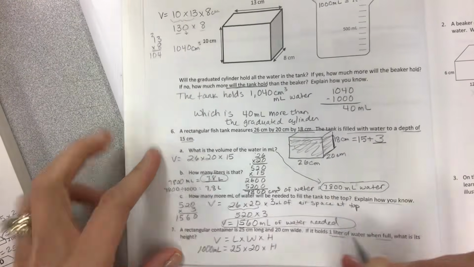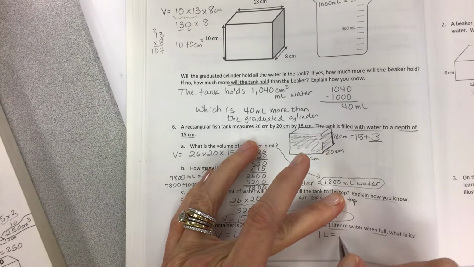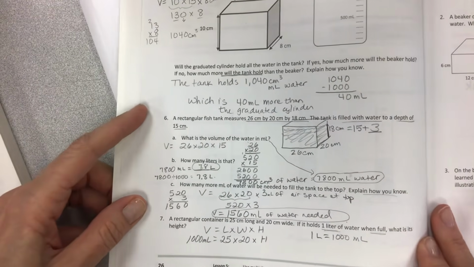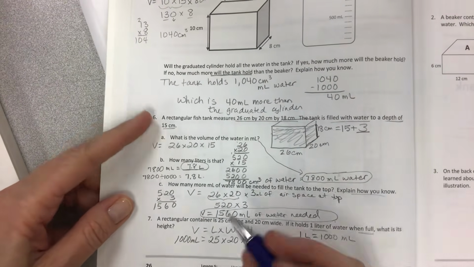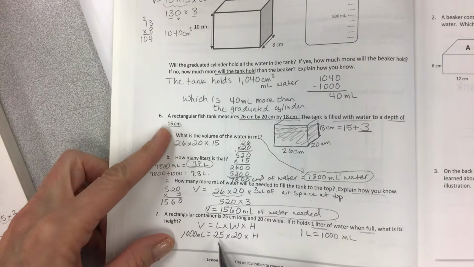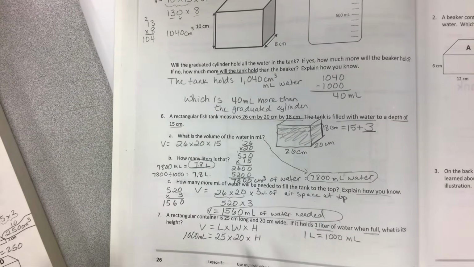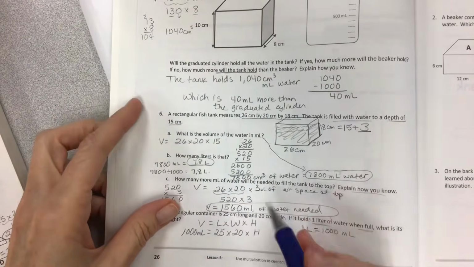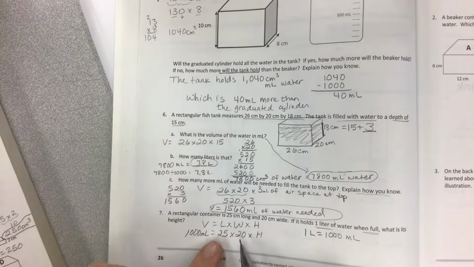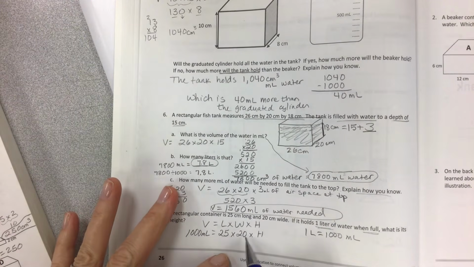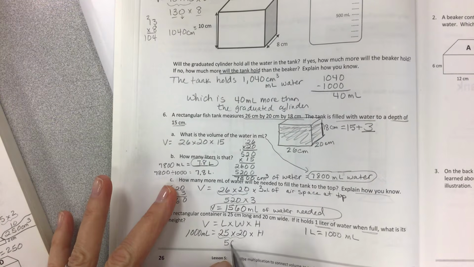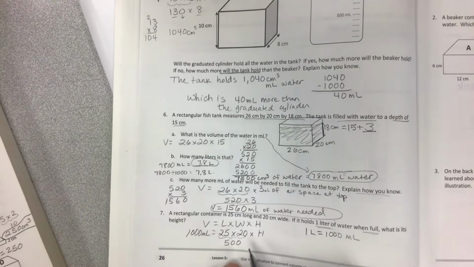Just put the 1,000 milliliters. 1 liter equals 1,000 milliliters. Put that off to the side to show that you know what it is. And then we have to figure out what this is, and then we're going to divide that. So basically 25 times 2 is 50 plus this extra 0. So 25 times 20 is 500.